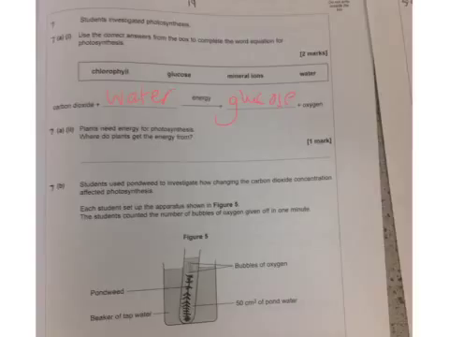7a part 2. Plants need energy for photosynthesis. Where do the plants get the energy from? So it's talking about this energy here, and that is from light, sunlight, or it would also accept the sun. If you had said something like a lamp, that would have also been accepted as well. So a lamp was okay.